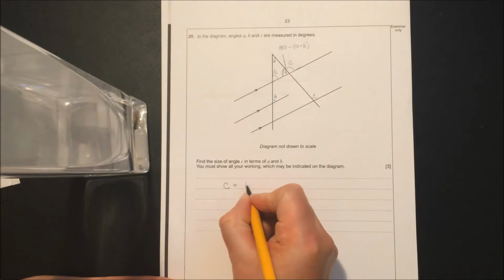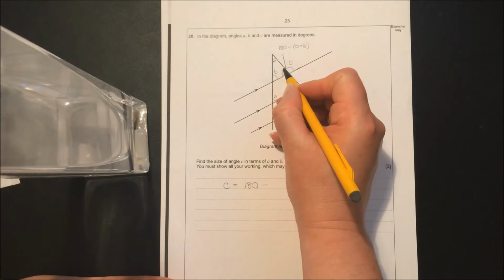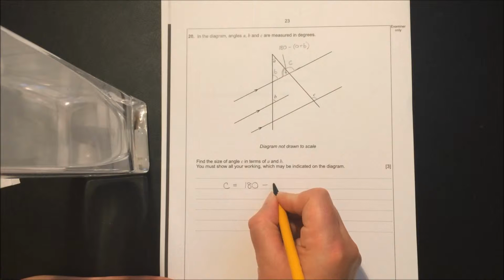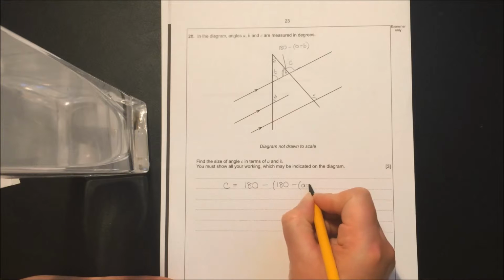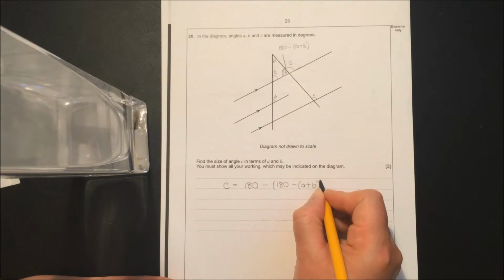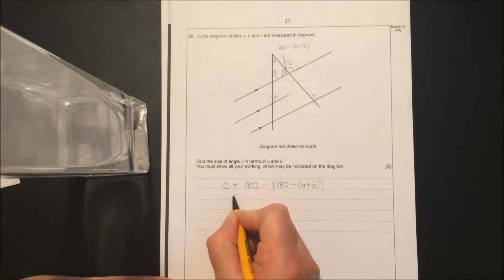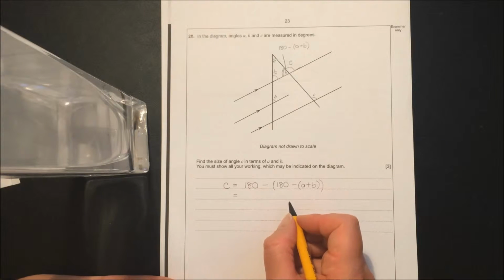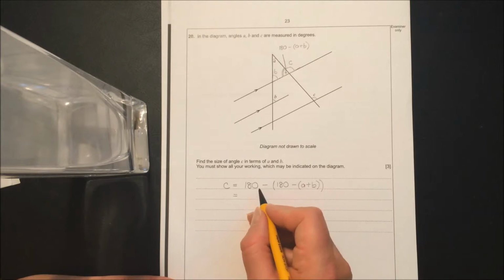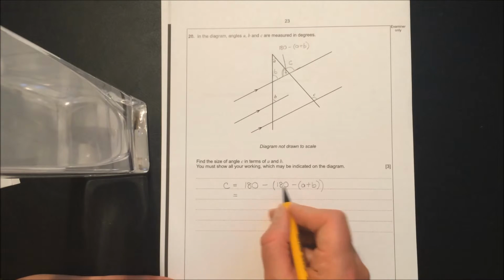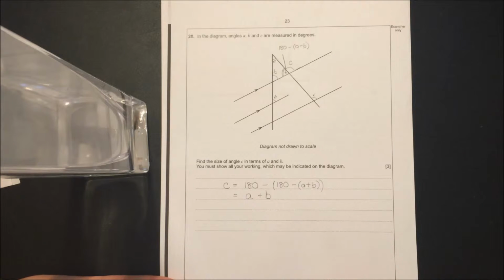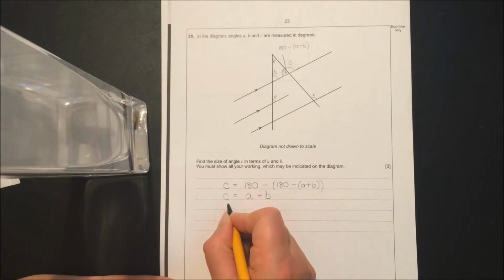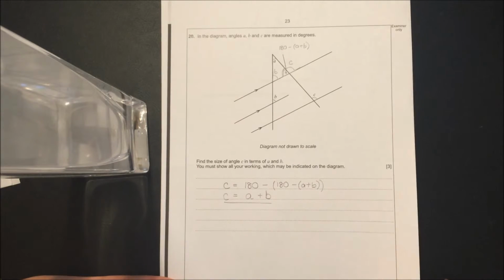So C is the same as 180 subtract this angle, 180 minus whatever A is added to B. And if I simplify that, 180 subtract 180 disappears. And then we've got this subtract minus A is positive A, add B. There we are. So C is equal to A plus B.